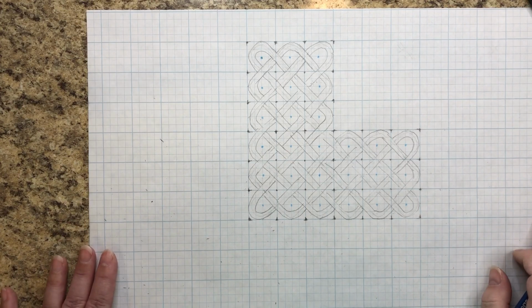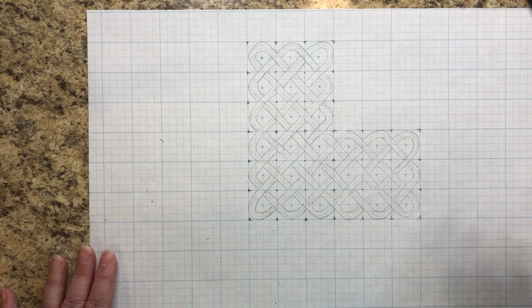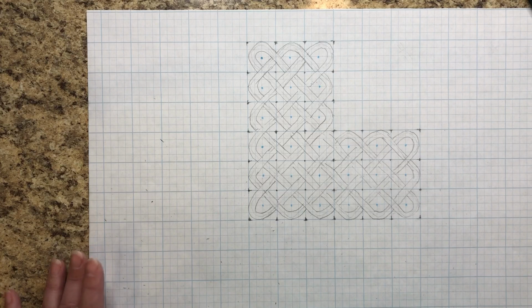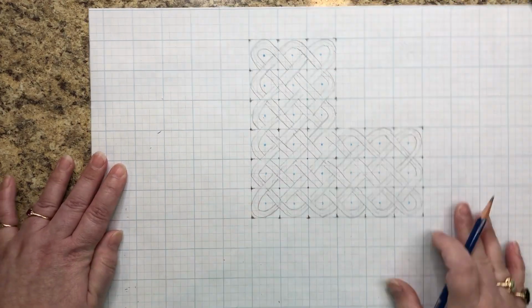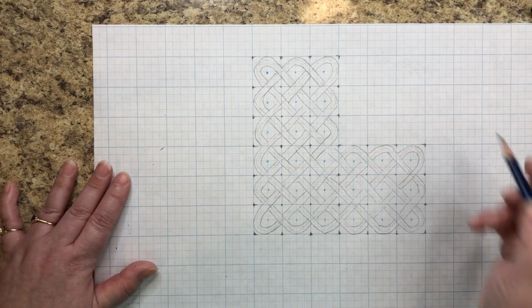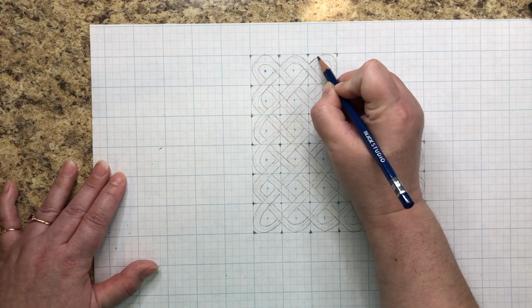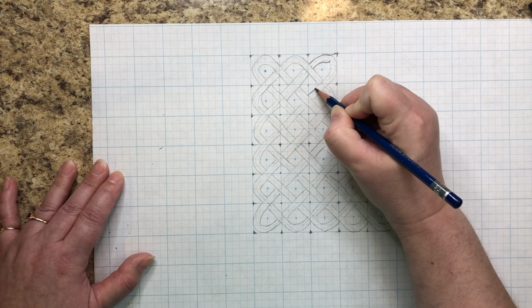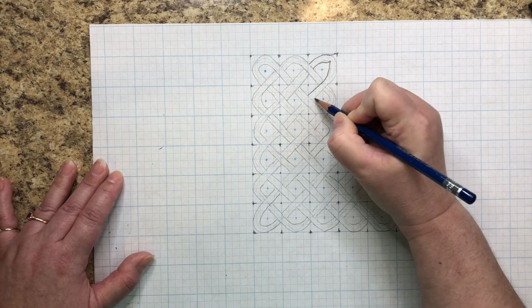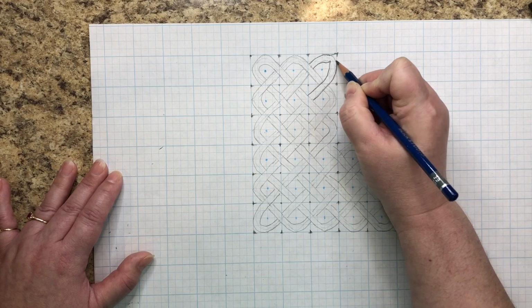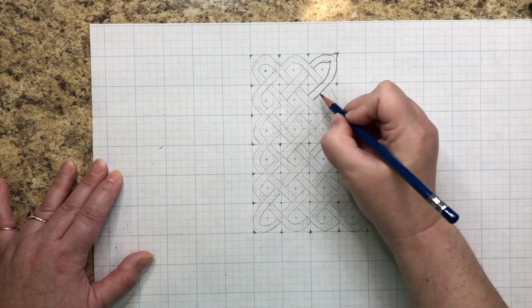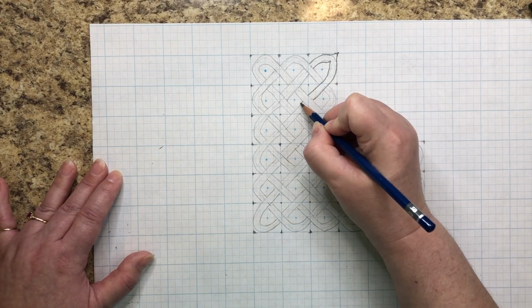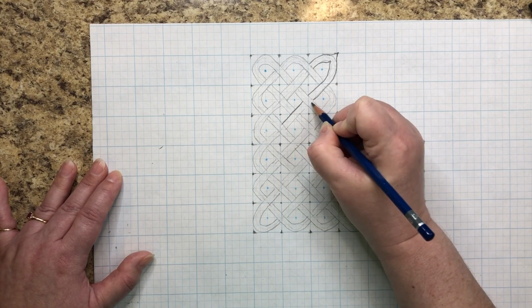and that is basically it. I'm just going to go back now, and I'm going to take a darker pencil and just style it. We'll give it a little bit of style, clean it up a little bit, make sure our lines are lined up.